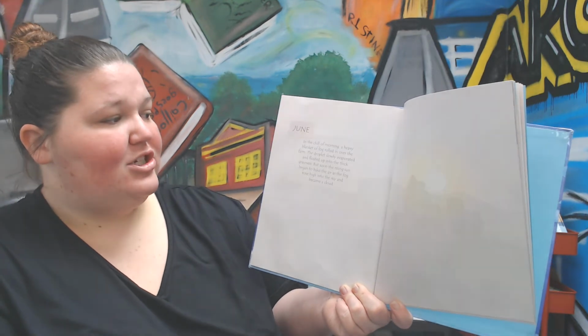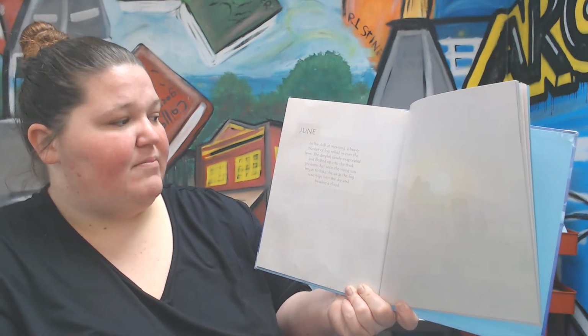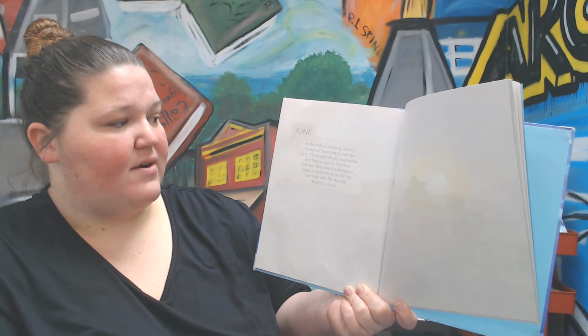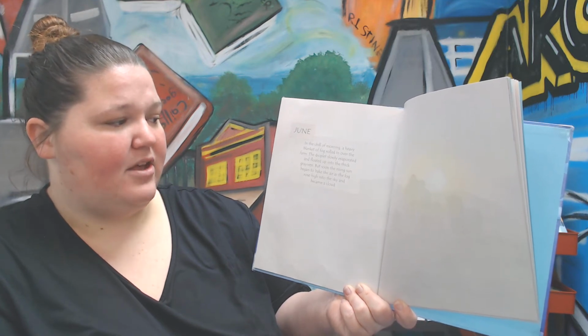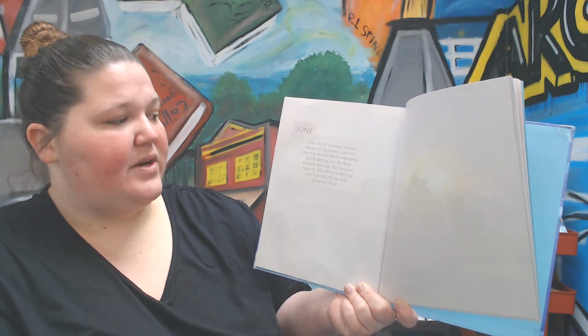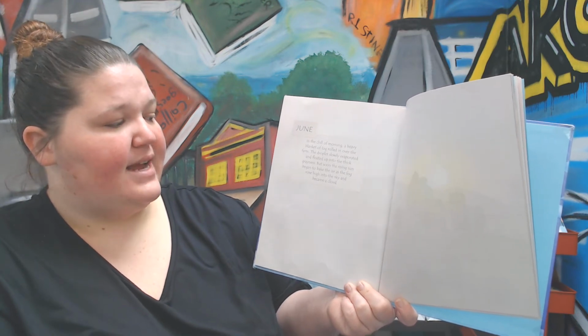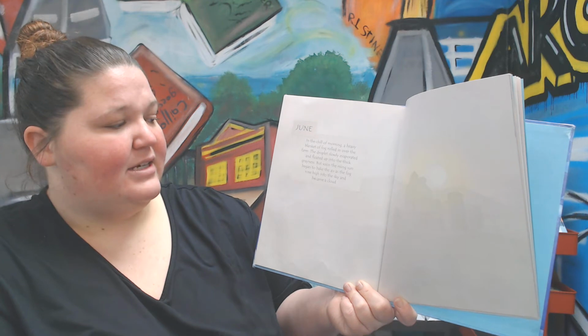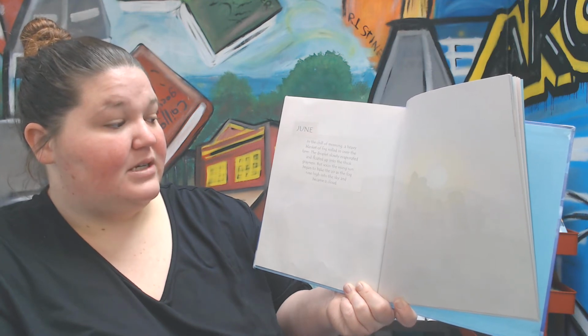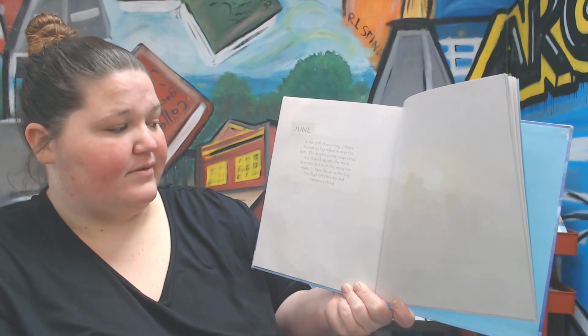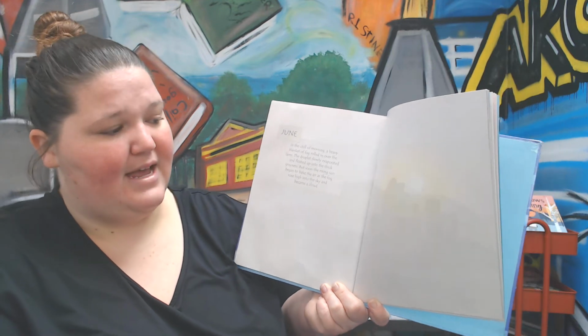June. In the chill of the morning, a heavy blanket of fog rolled over the farm. The droplet slowly evaporated and floated up into the thick grayness. But soon as the rising sun began to bake the air, the fog rose high into the sky and became a cloud.